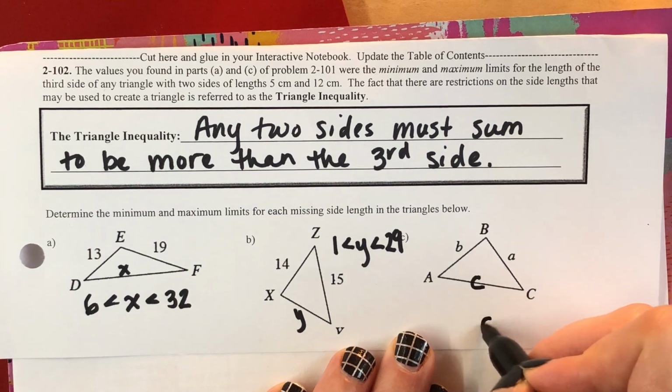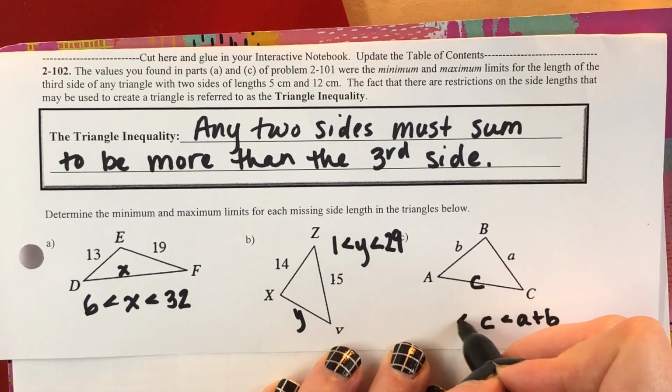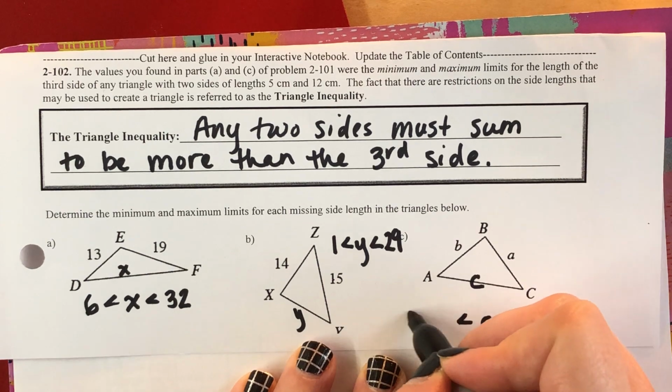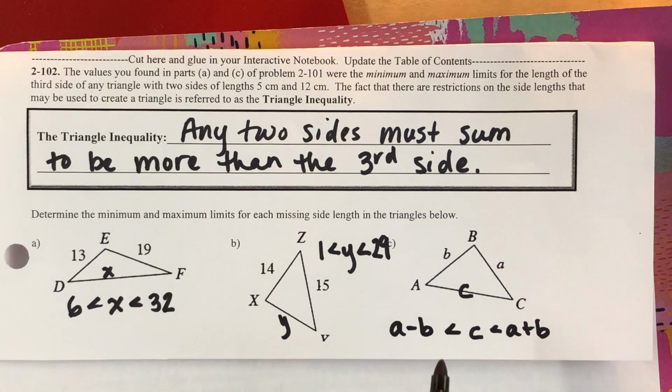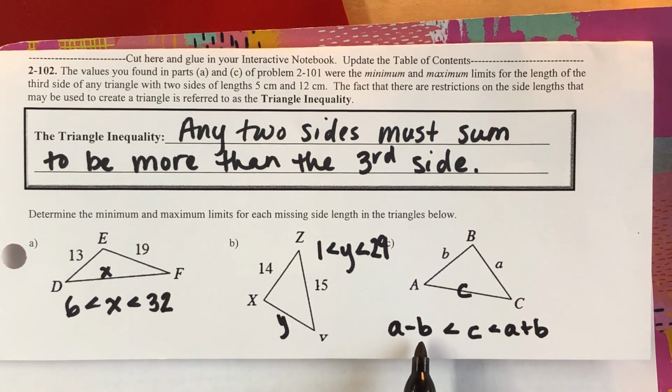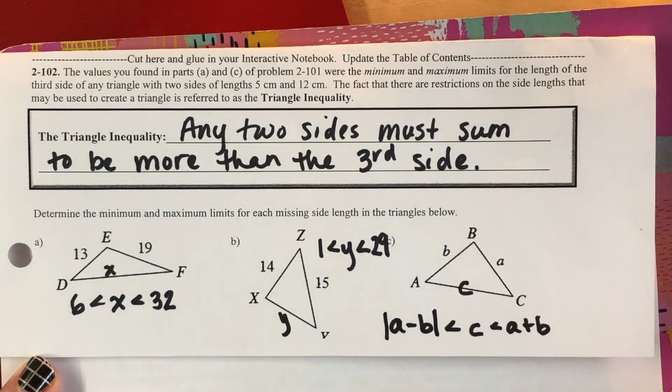And so the last one just allows us to do a little bit of practice and say, let's call that c. C has to be less than a plus b, but greater than, now here's something interesting, a minus b, because we said the difference. But what if b was the bigger number? Then we'd have a negative here. So we actually want to go ahead and put that in absolute value bars. We want the positive answer for that. And so this is a little formula is what we've developed here.